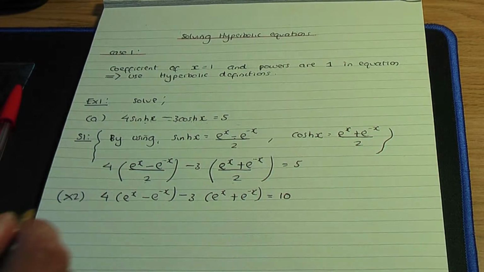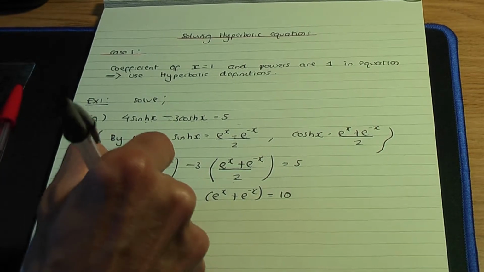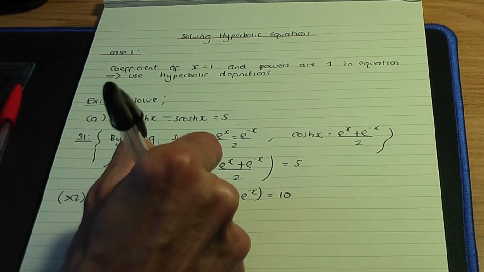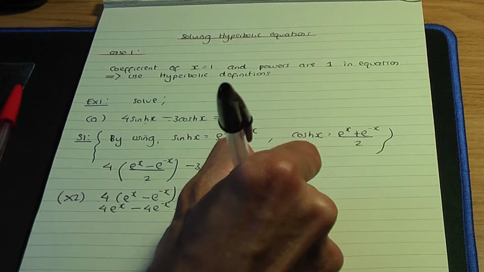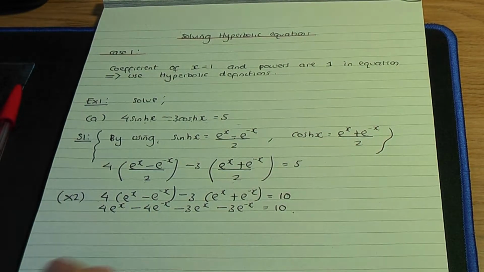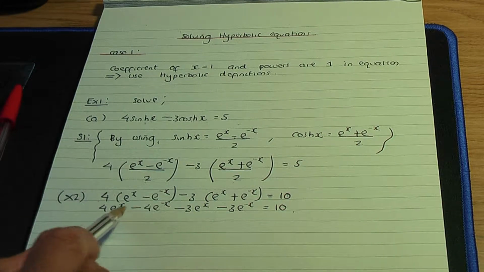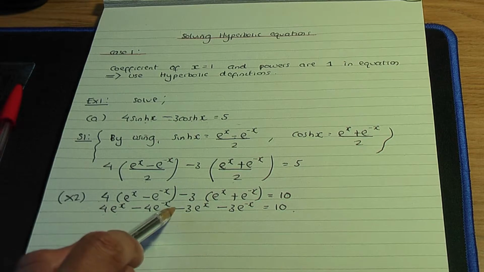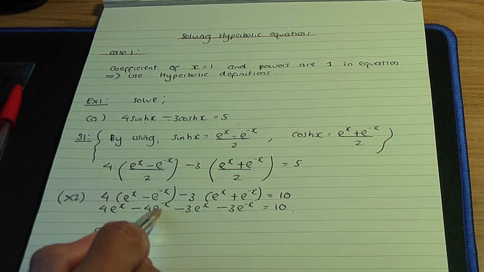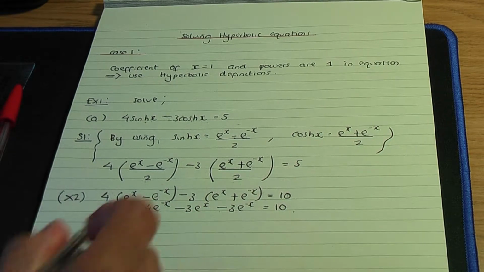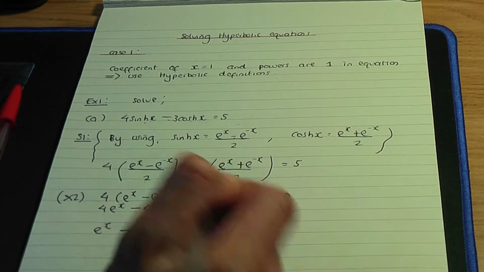Okay, and if we expand the brackets further, we'll have 4e to the x minus 4e to the minus x minus 3e to the x minus 3e to the minus x is equal to 10. Now we can simplify that further, which should give us 4e to the x minus 3e to the x, that is e to the x, minus 4e to the minus x minus 3e to the minus x, that is minus 7e to the minus x, which equates to 10 on the right.